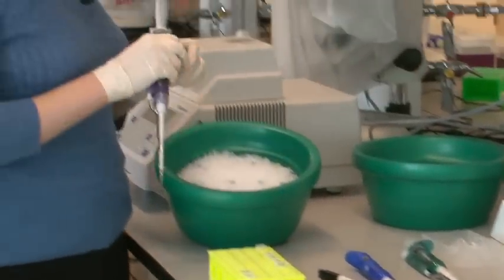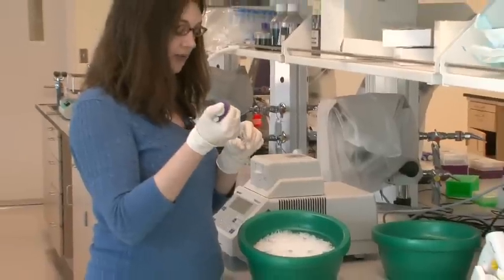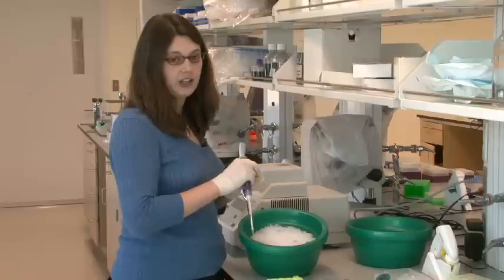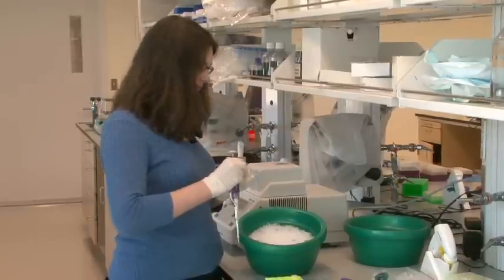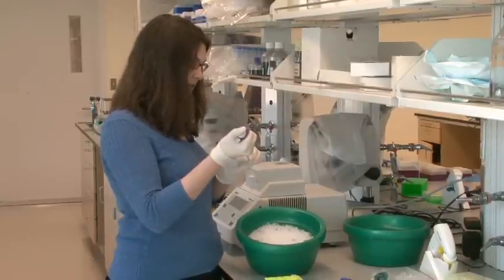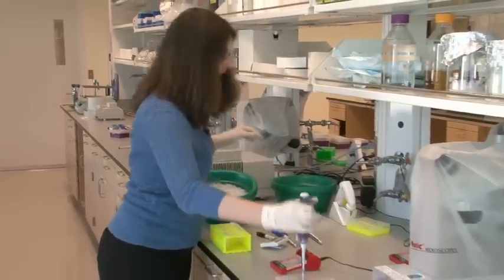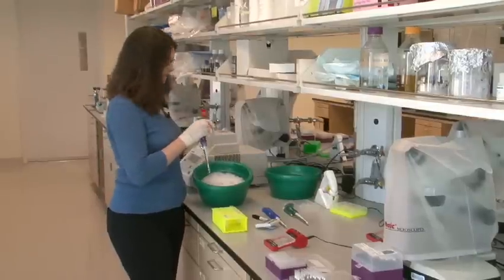The next thing I'm going to do is add the reagents or chemicals that I'll be needing for each copying reaction to each one of the tubes. This includes all of the necessary chemicals that take you from having a small amount of DNA to copying it into a large amount of DNA.